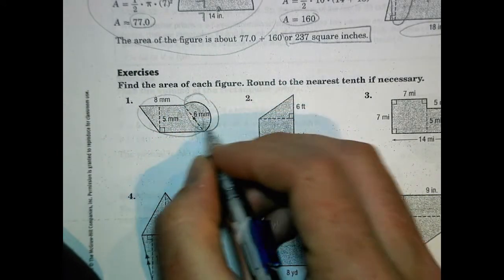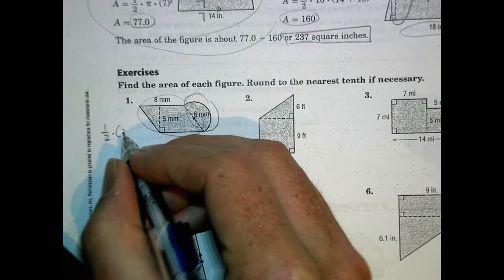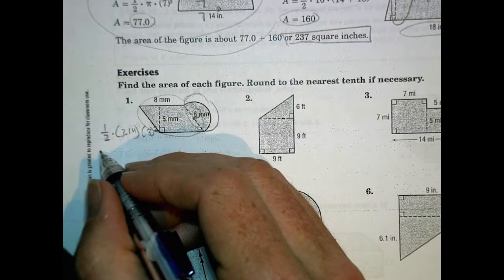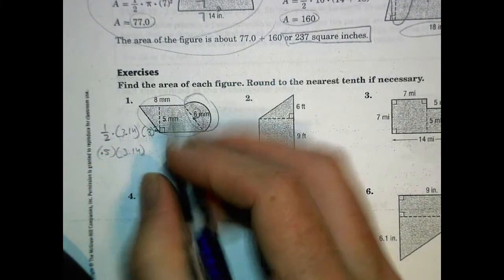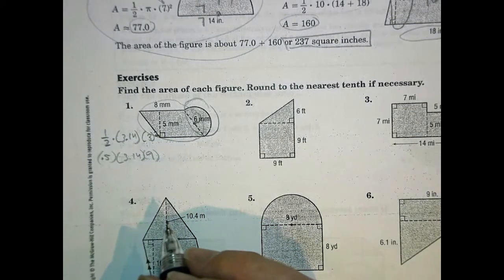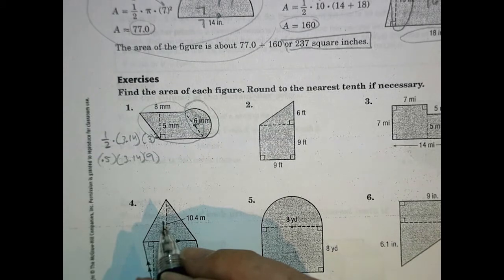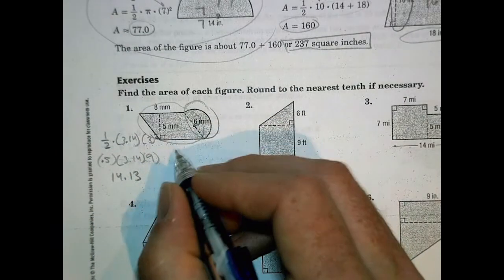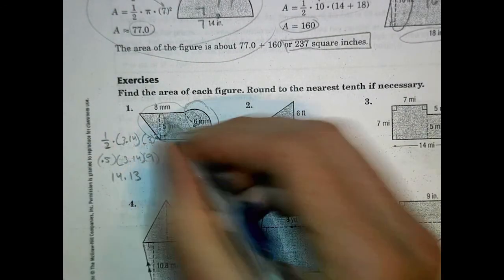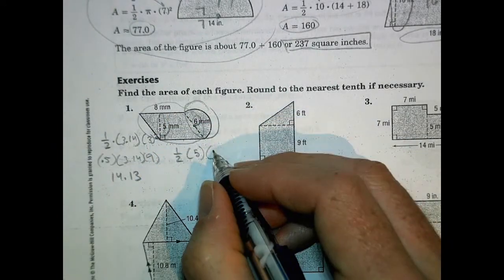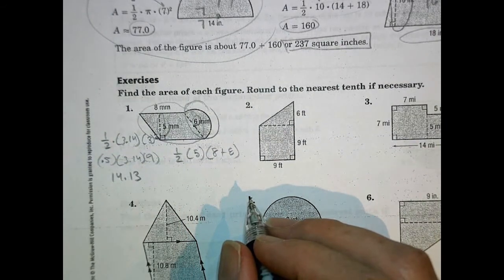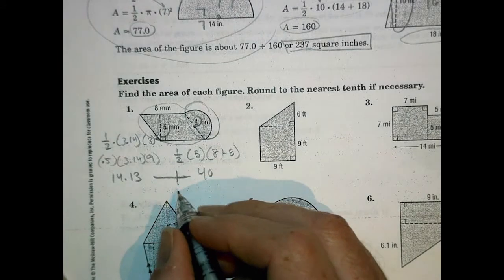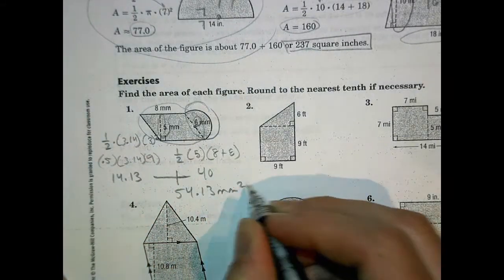Okay, so for the semicircle, we're going to do 1/2 pi 3.14 times the radius squared. Well, I have a diameter, so I'm going to make the radius half, so 3 squared. So this becomes 0.5 times 3.14, and 3 squared is 9. So when I calculate that out, I have 9 times 0.5 times 3.14 for 14.13 for the semicircle. And then for the trapezoid, the formula is 1/2 times the height, which the height of this is 5, times the bases added together. We would say 8 plus 8, which is 16. So I have 16 times 5 times 0.5, which equals 40. Combine those together, I end up with 54.13 millimeters squared is what we're doing right there.